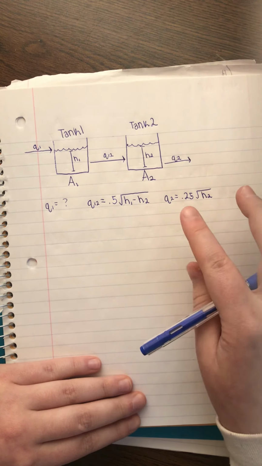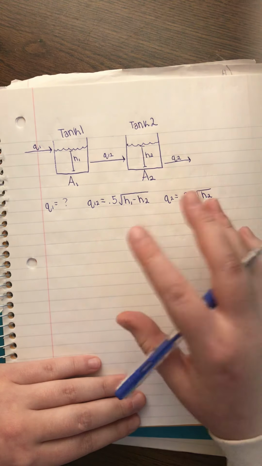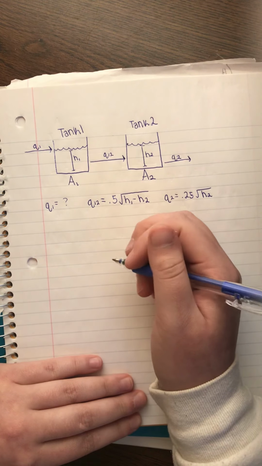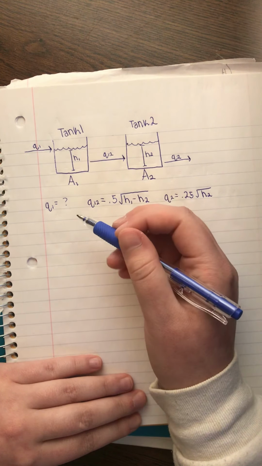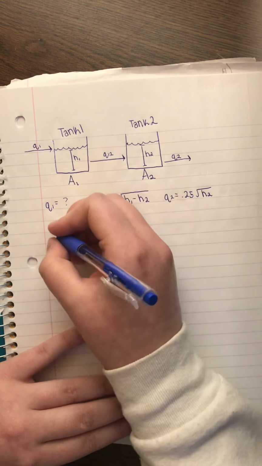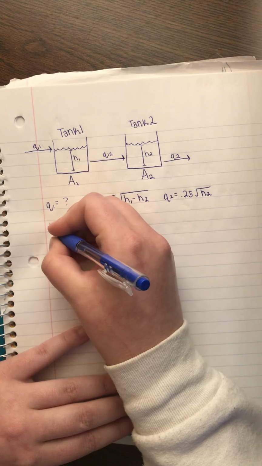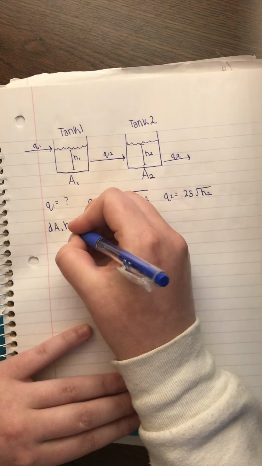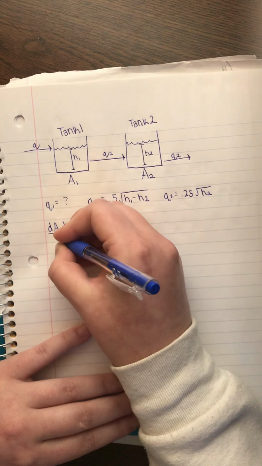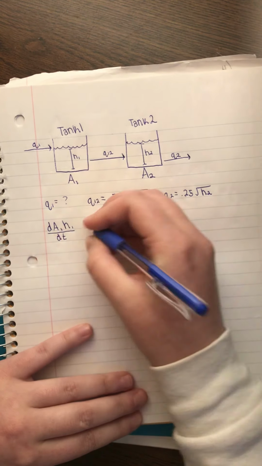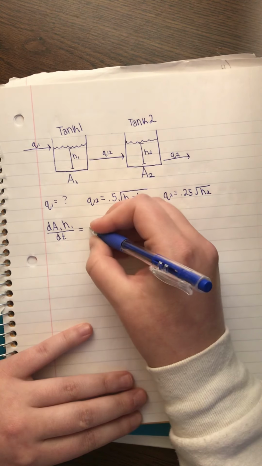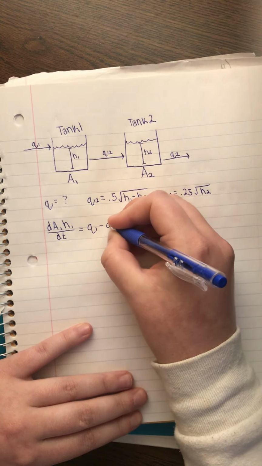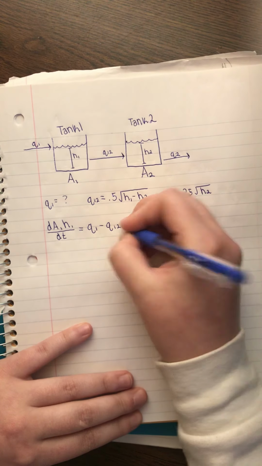So in this system, we're assuming that the flow going in is going to be equal to the flow going out. So therefore, we want to have the volumetric change with respect to t. For our first tank, we're going to have that as area times dH1 with respect to time, and that's going to be our Q1 minus Q12.